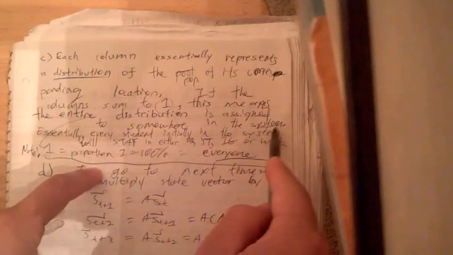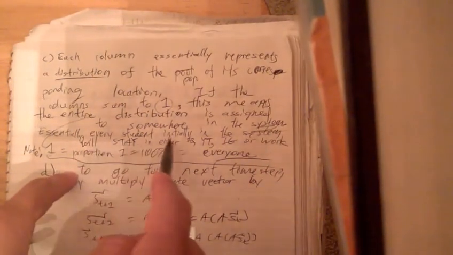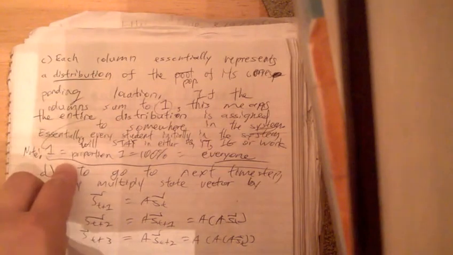So a whole of it remains in the system, because this matrix is supposed to model the system, right? That means essentially every student initially in the system will stay in the system, which is comprised of this 4-part Facebook, YouTube, Instagram, and work. Note that when I say 1, it just means 100%, which means everyone, not just one person, because these are proportions that we're talking about.